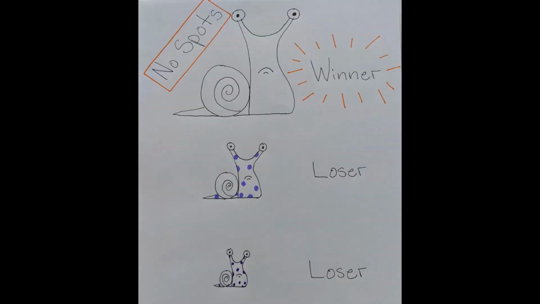If the birds remain in the environment, eventually the bright-spotted snails will go extinct, while the light-spotted snails will struggle to remain alive. In this scenario, the no-spotted snails are the victors.